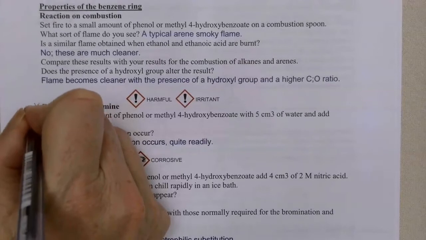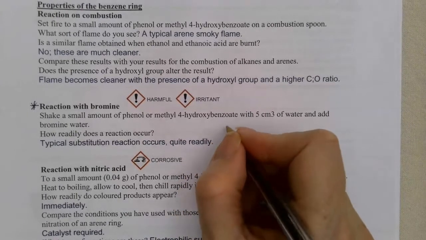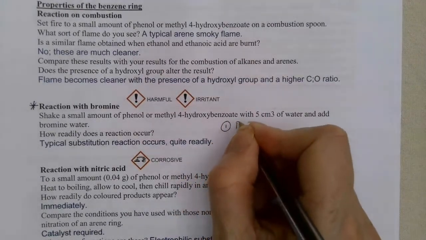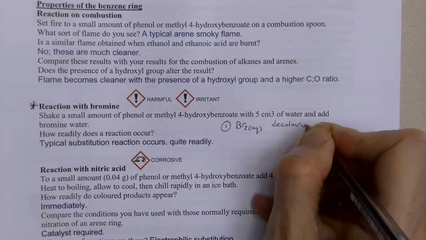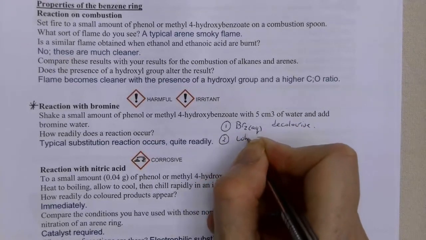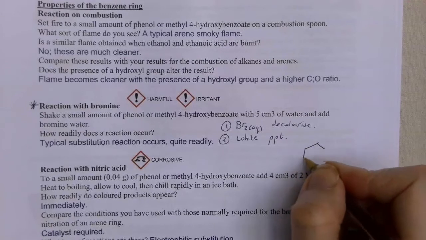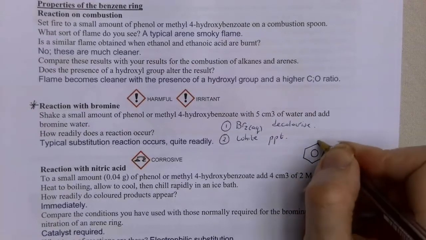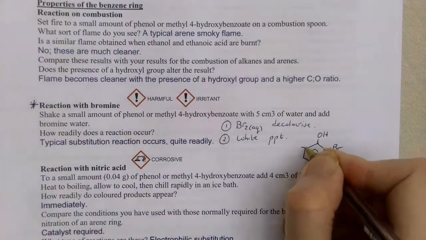Now, one of the key reactions is the reaction with bromine. So when we react our phenol with our bromine water, we get a typical substitution reaction, and it occurs very readily. What we will see is two things. Firstly, we will see the bromine water decolorizing, and you will make a white precipitate. Now the white precipitate you've made is 2,4,6-tribromophenol.